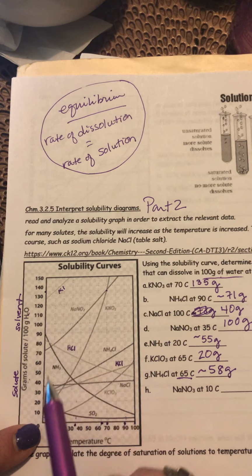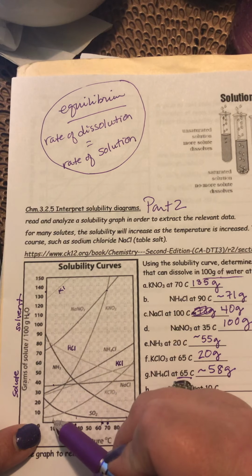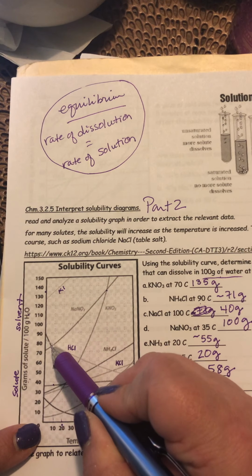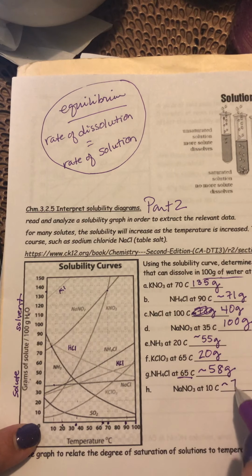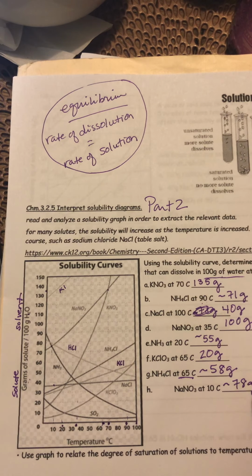NaNO3, okay, up here at 10. So here's my 10. That's the one I was looking at. And then I'm going to find right there, and it looks to be about 78 grams. Okay? And that is how you read a solubility curve.